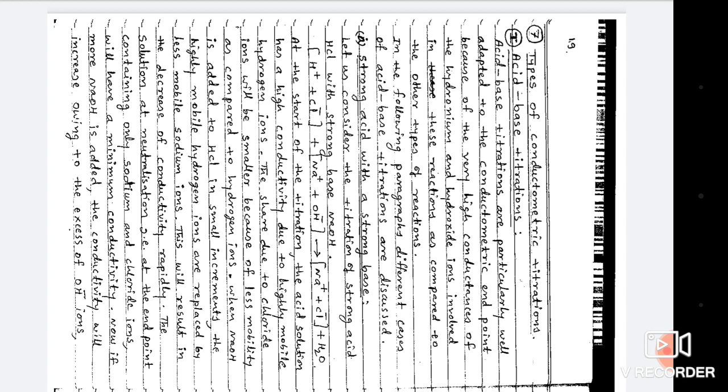Acid base titrations are particularly well adapted to the conductometric endpoint because of the very high conductances of the hydronium ion and hydroxide ion involved in these reactions as compared to other types of reaction.